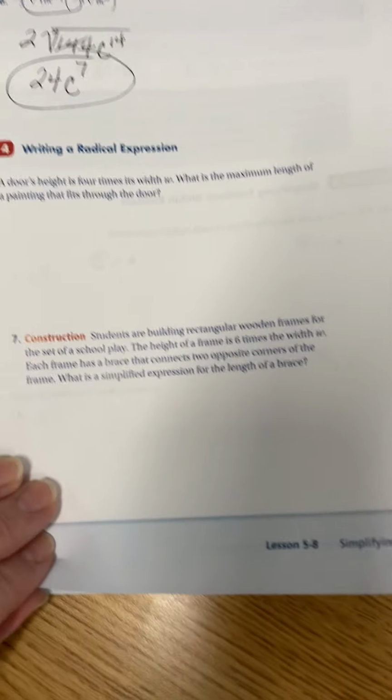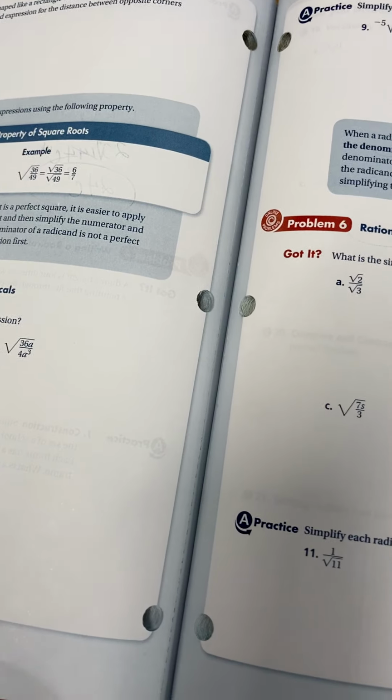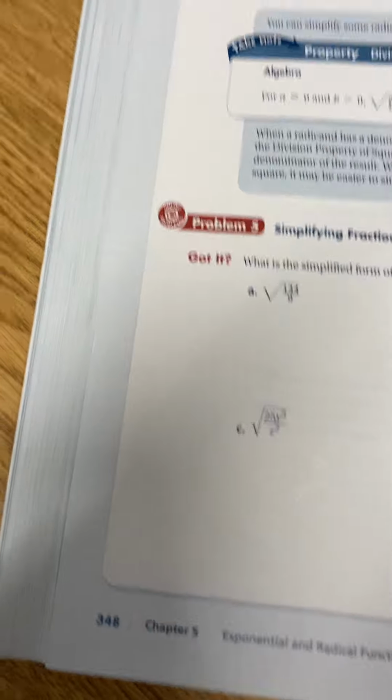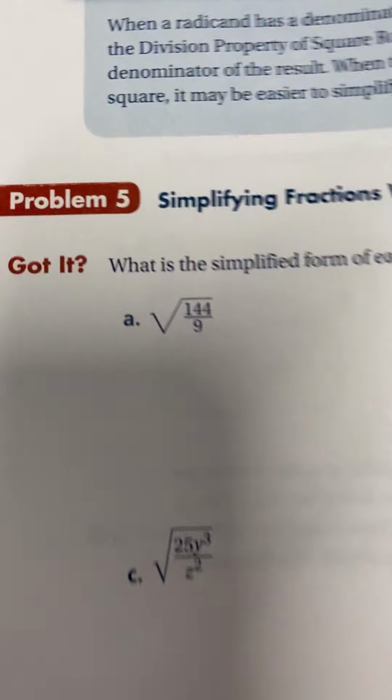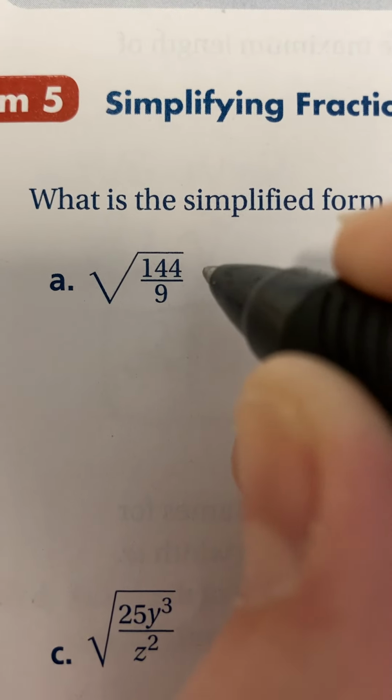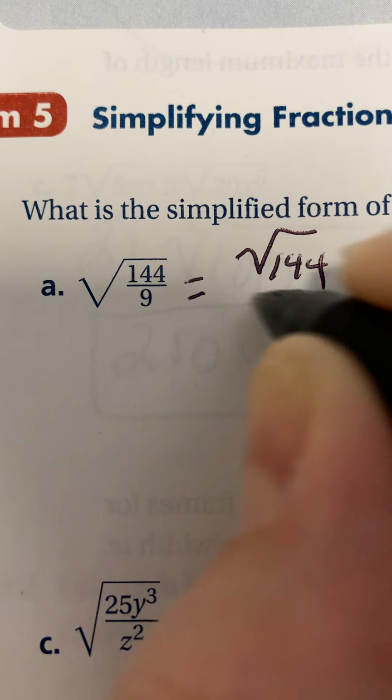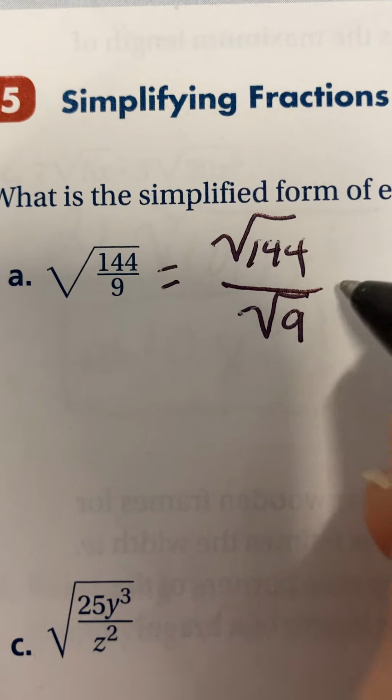All right, you can do word problems with this. You can kind of look those over. It's not bad. I want to really focus on the division down here. All right, starting with this one, I'm over on page 348. So if you need to, you can separate this into 2. You can leave it into 1. It really doesn't matter how you do it.